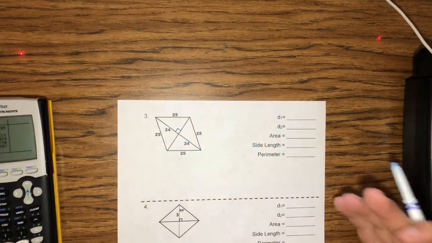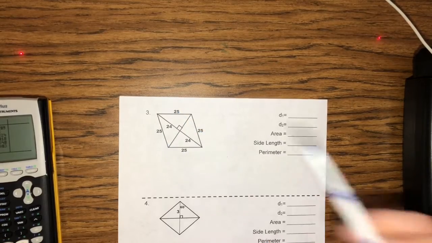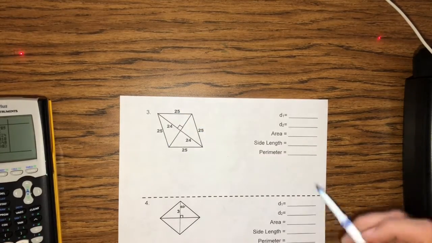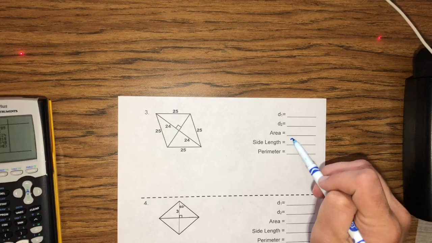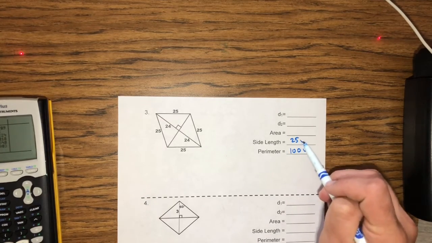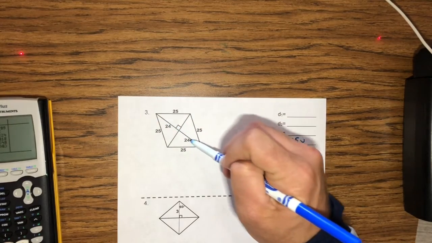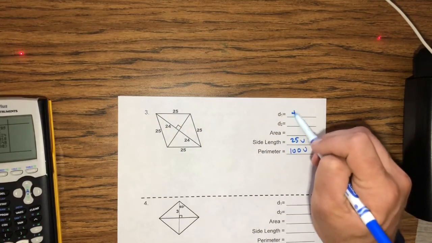Okay, as we flip over and we look at the next side, I have a rhombus here, 25, 25, 25, and 25. I could do the perimeter pretty fast. Side length, that's 25, and the perimeter is going to be 100. Okay, area looks really good first because the diagonal 1 right here is going to be 48.